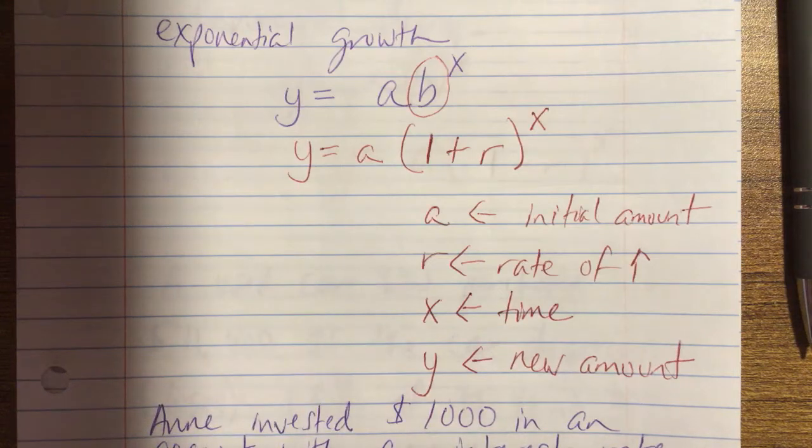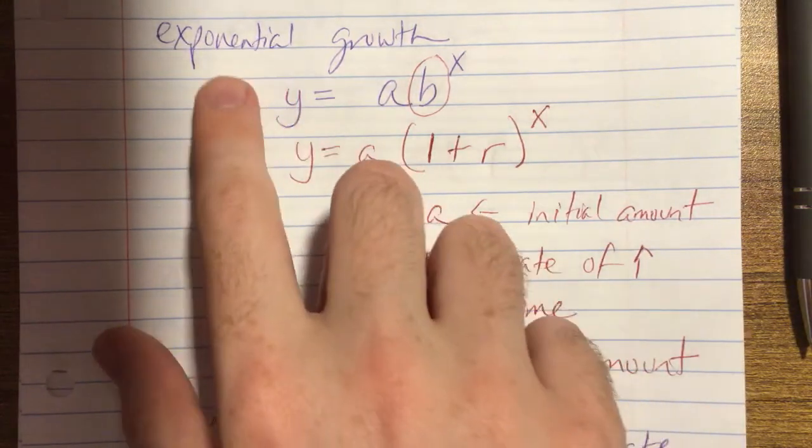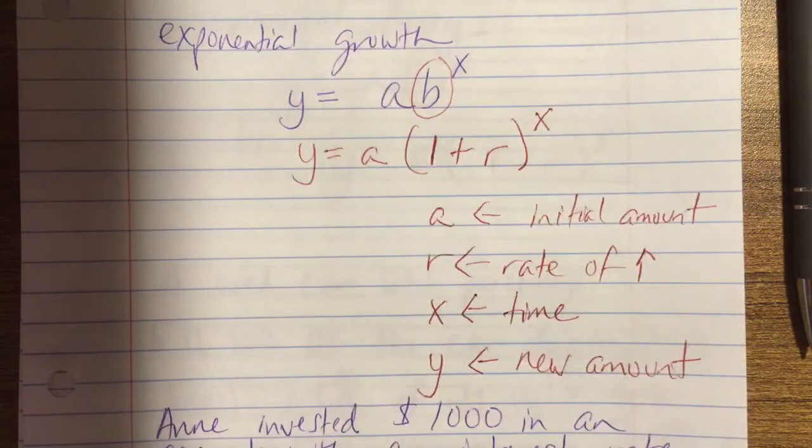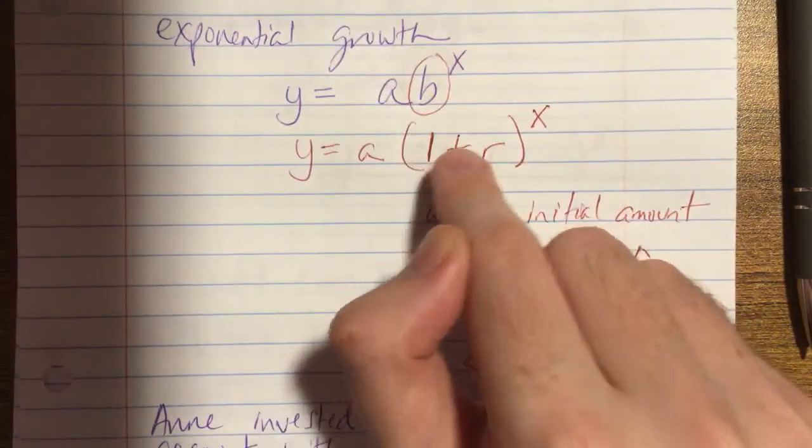The previous video cut off, so I'll review a little bit about what we were doing in the previous video. We were looking at exponential growth. The equation for this is y is equal to a times a base b raised to the x power. And we could expand out the base b to be 1 plus r.